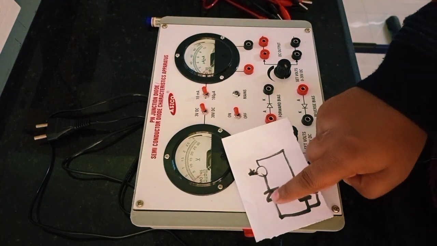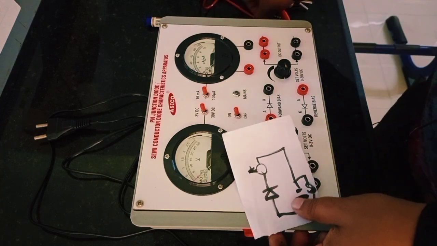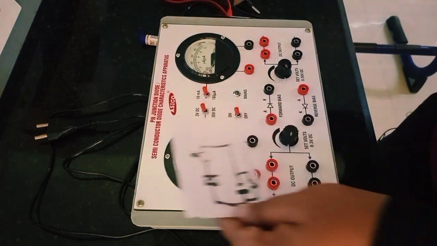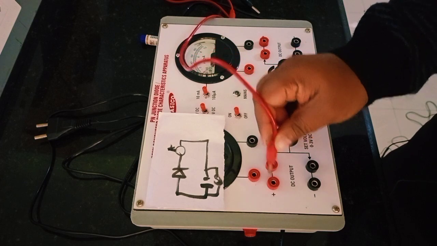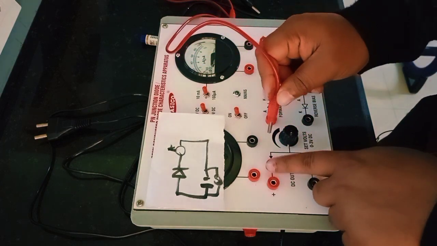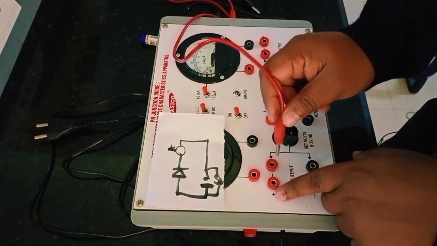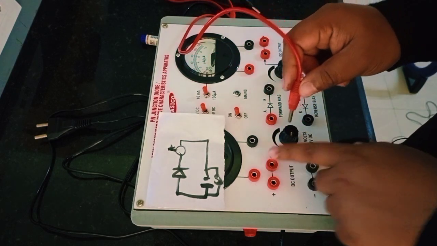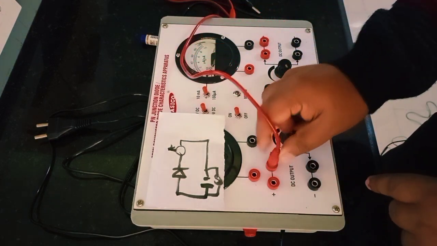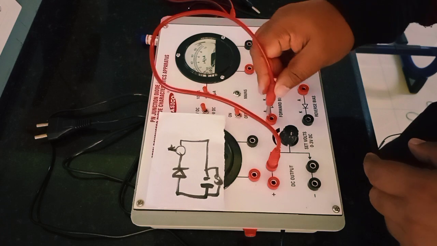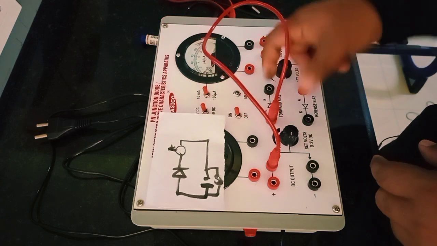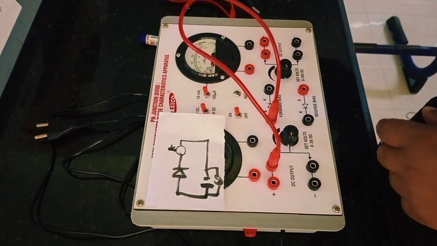Positive terminal is connected to the positive side of the diode. So what I'll do, I'll connect positive terminal. Here see positive, two holes are there, so both are positive. I can take any of the positive terminal. So from positive terminal, I'll connect the positive terminal of the diode, right? This is connection done.